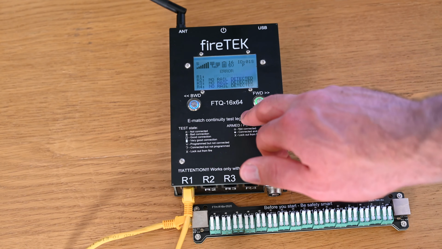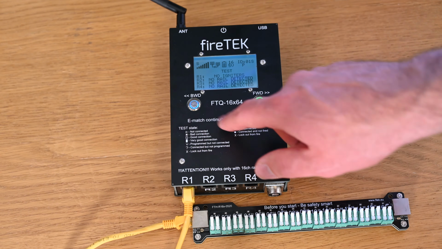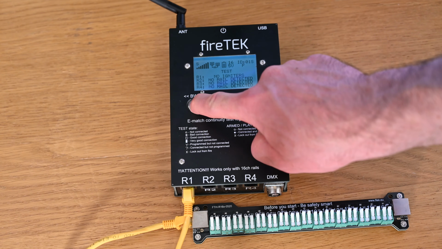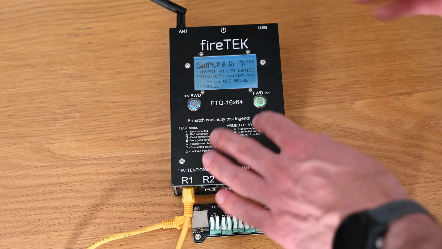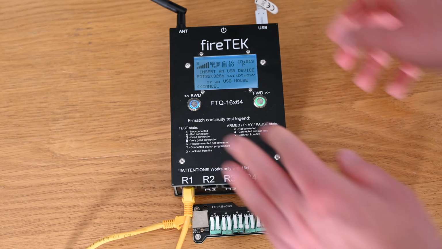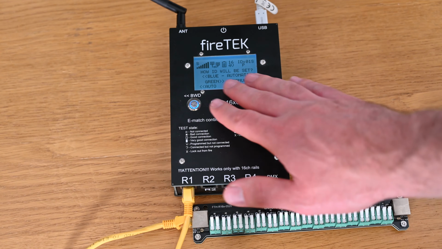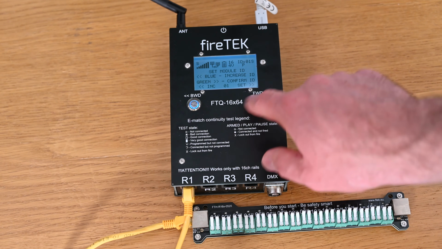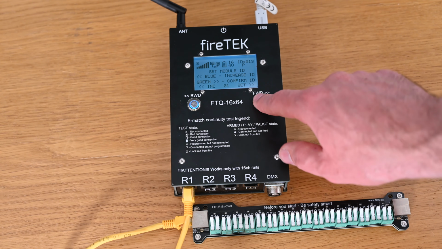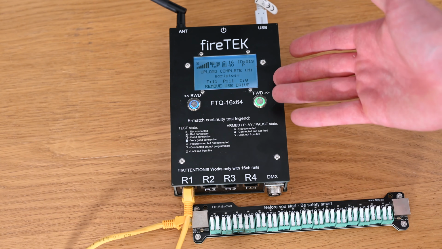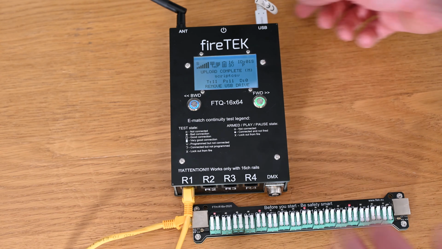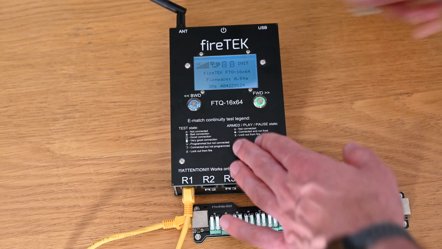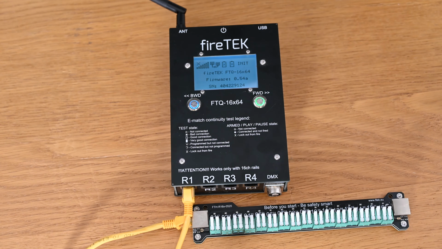So we got our fireTEK module here, which we will load the script onto. To do that we'll just press and hold the blue button here, and it will ask us to insert the USB drive. Do it like that. And then it will ask us if we want to assign the ID of the module automatically or manually. We will do it manually. ID 1 sounds good. Okay, it will upload the script, and it's done already. And we unplug it. The module will restart like that.